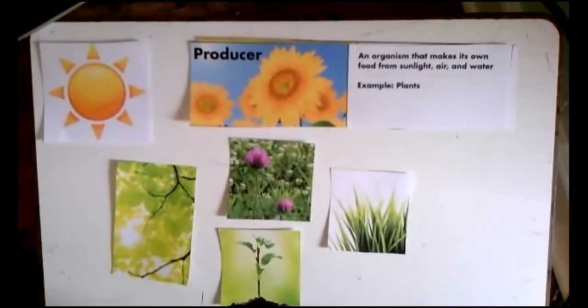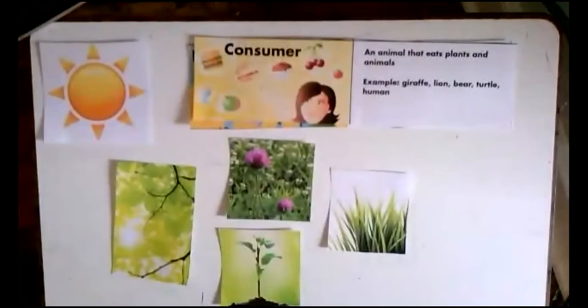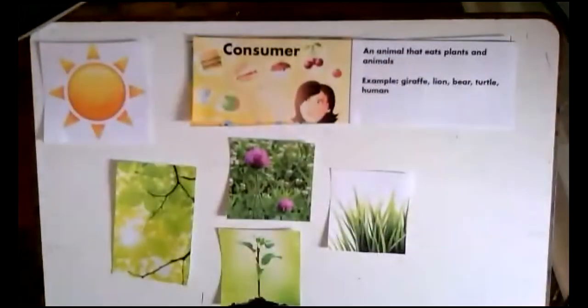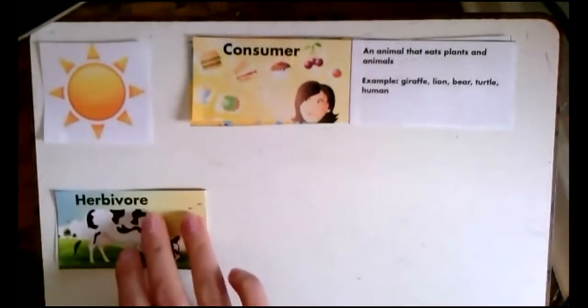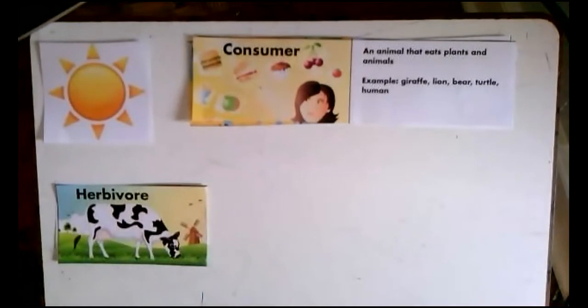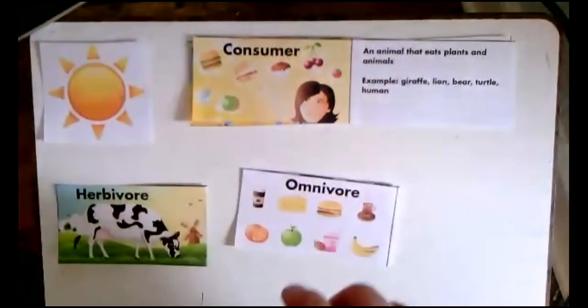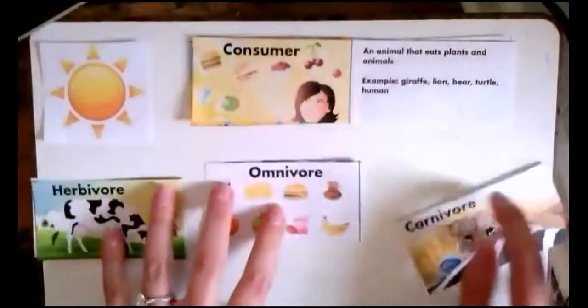The organisms can also be consumers. And consumers are just organisms that eat that plant or animal matter that has been given the energy from the sun. So for example, we have 3 different types of consumers we're going to talk about today. And those consumers are herbivores, omnivores, and carnivores.